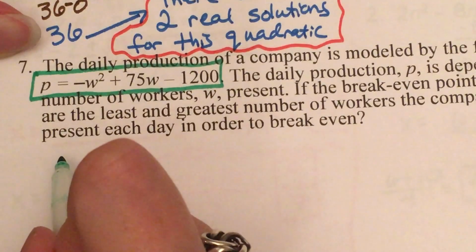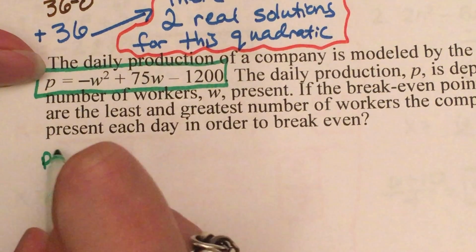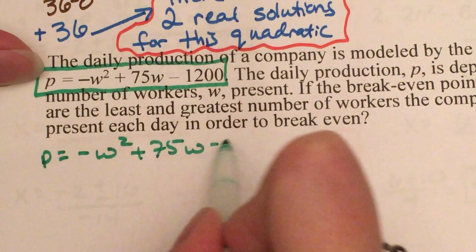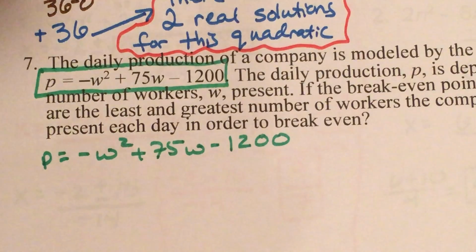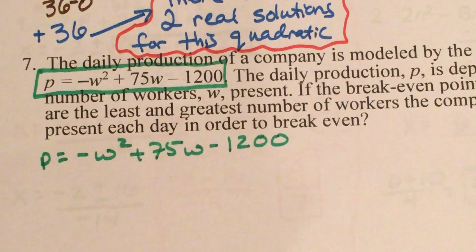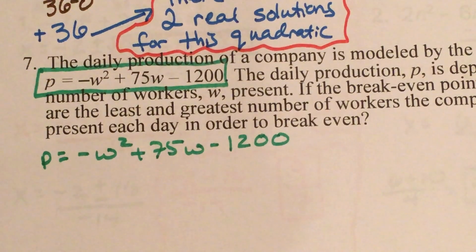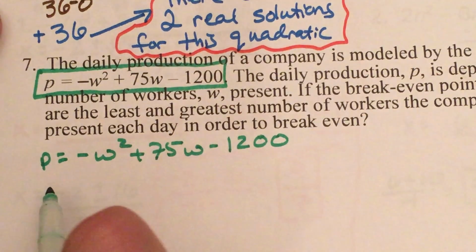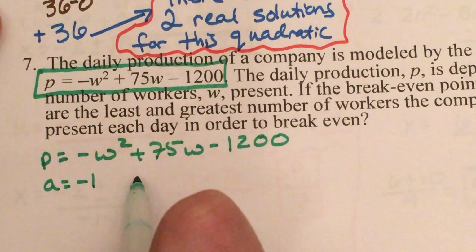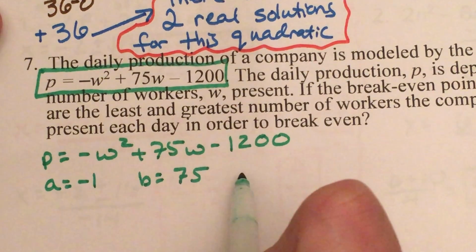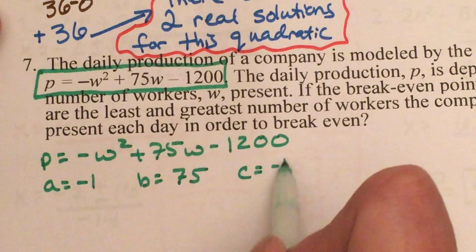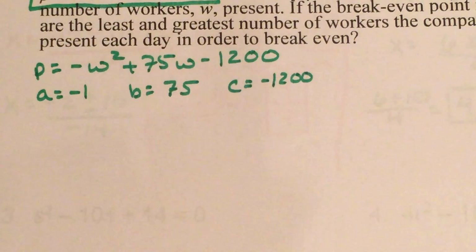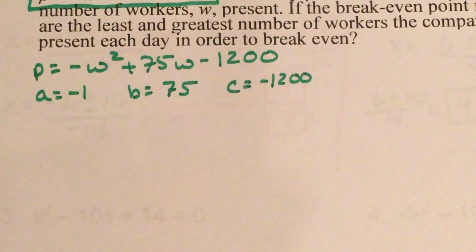So let's rewrite our function P equals negative W squared plus 75W minus 1,200. Let's go put this into the quadratic formula and see what it gets for us. So A equals negative 1, B equals 75, and C equals negative 1,200. Quadratic formula time.